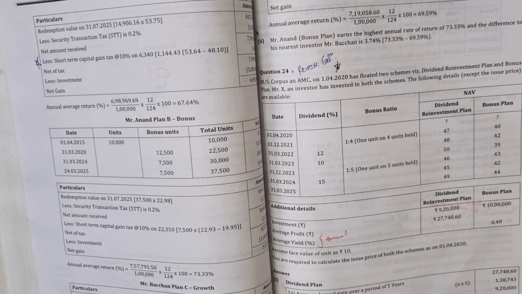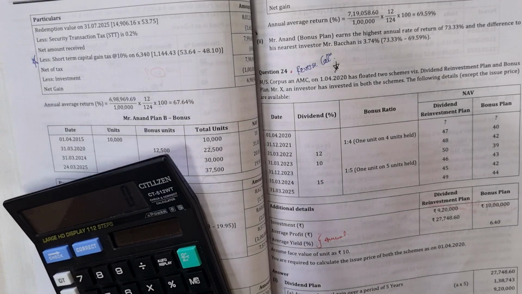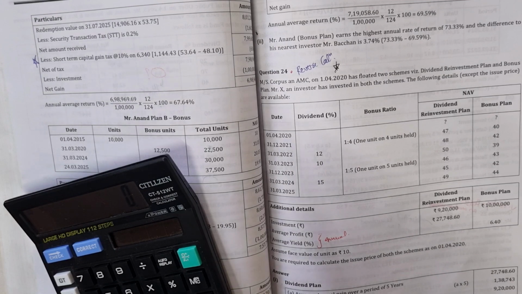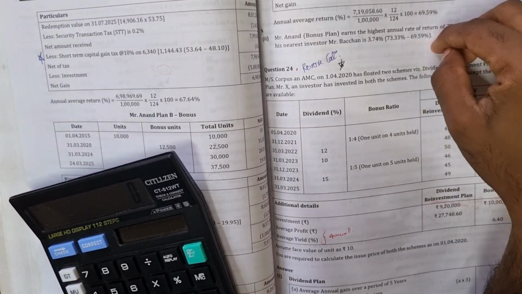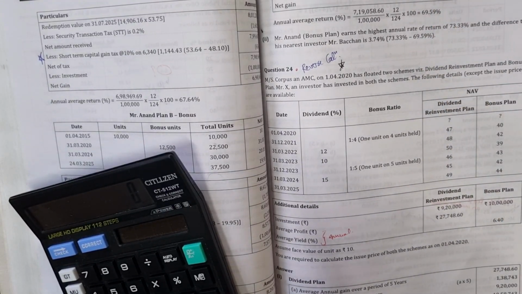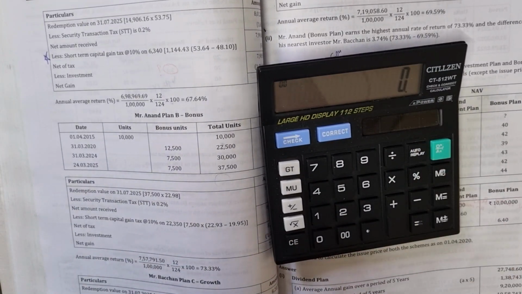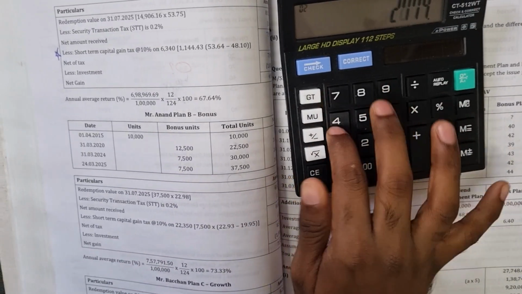So how do we calculate? We'll see. So what do we have in hand? It is 9,20,000, and we have profit here. So the end value, how can we find it? It will be your investment value plus your profit, right? So 9,20,000 plus 27,748.6.